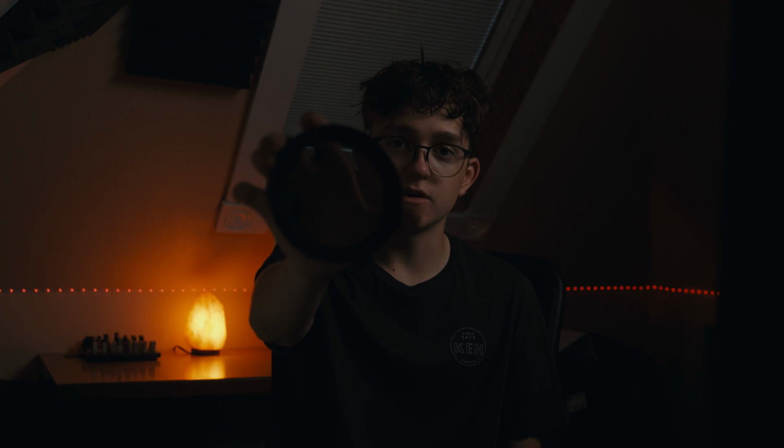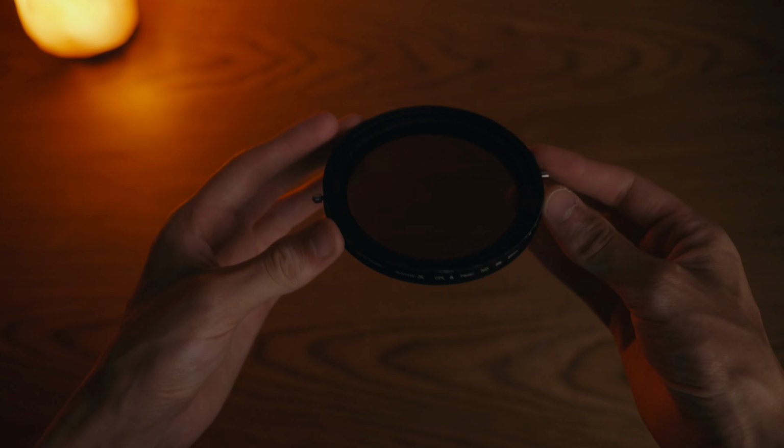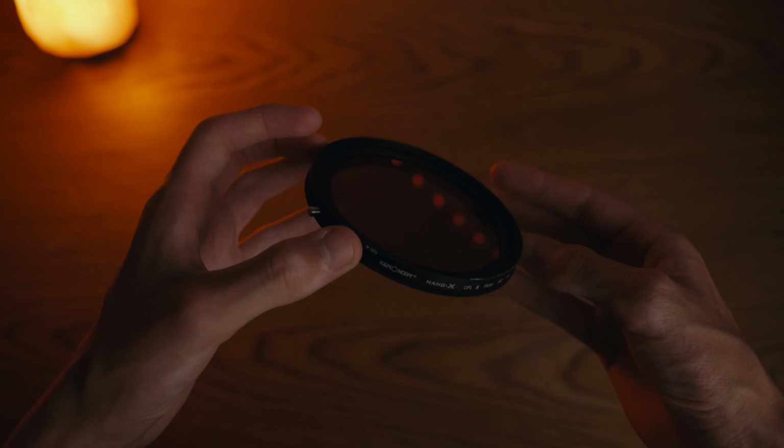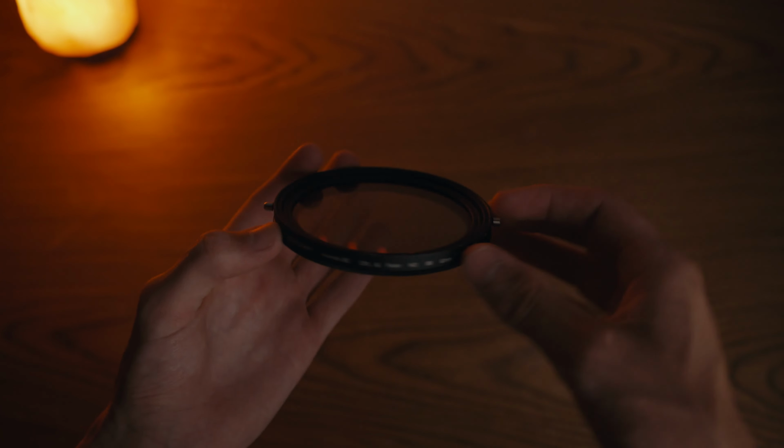Today we're going to be talking about one of these, and this is a variable ND, but more specifically it's a variable ND slash polarizer, so it can do both. And if you don't know what either of those are, then let me break it down for you. So this is a variable ND slash polarizer by K&F Concept, which is a company that makes a lot of different filters.